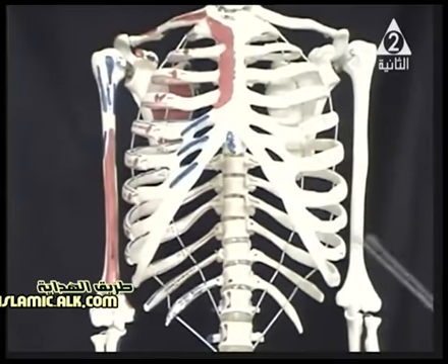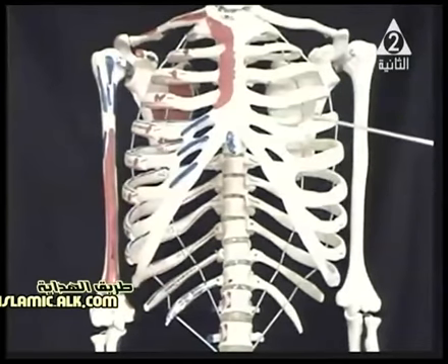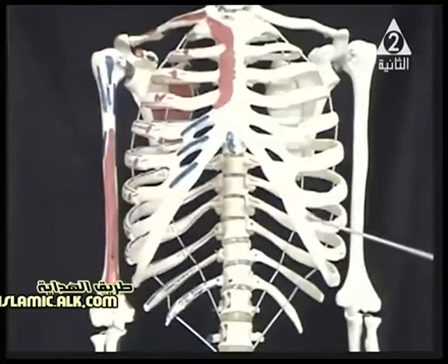And also we have 12 thoracic vertebrae. As we said, the first 10 pairs of ribs are connected anteriorly to the sternum bone, while all ribs are connected posteriorly to the thoracic vertebrae. As you see, it's very simple.